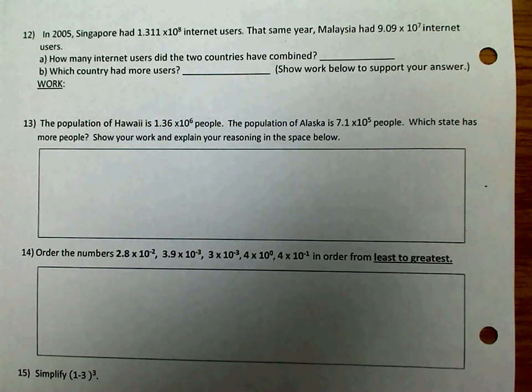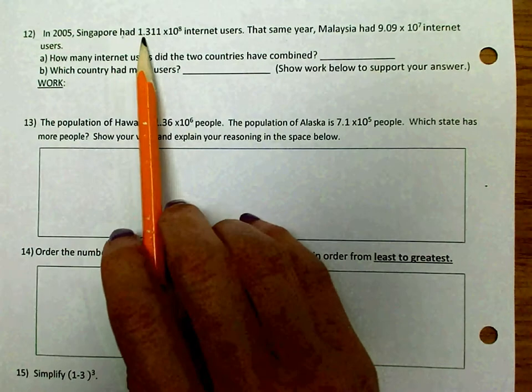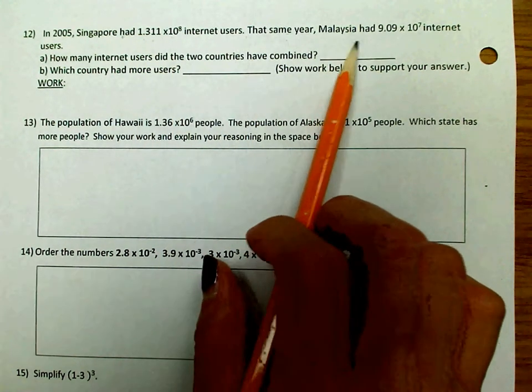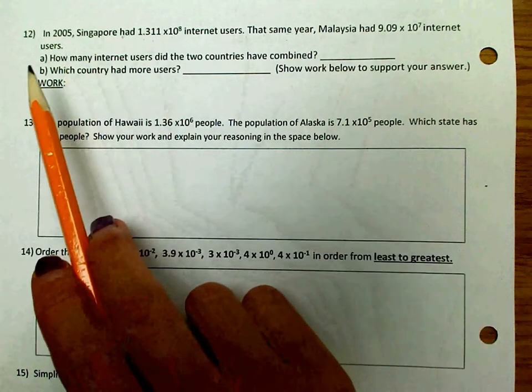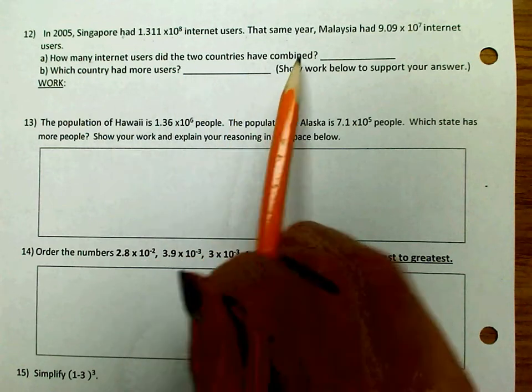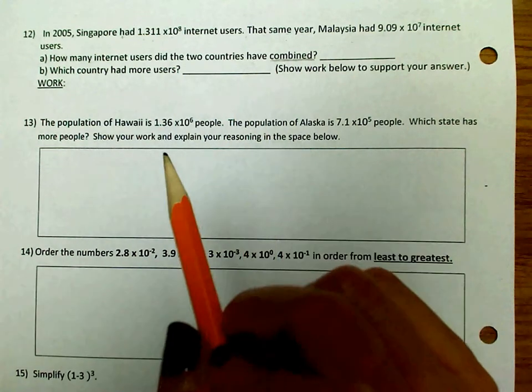Number 12. In 2005, Singapore had 1.311 times 10 to the 8 internet users. That same year, Malaysia had 9.09 times 10 to the 7 internet users. How many internet users did the two countries have combined? That means we add them, right?